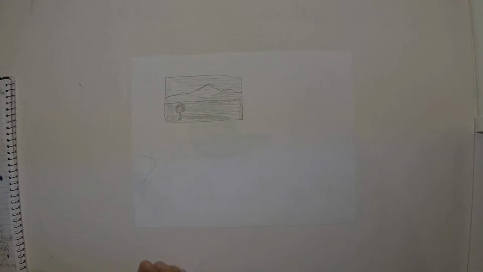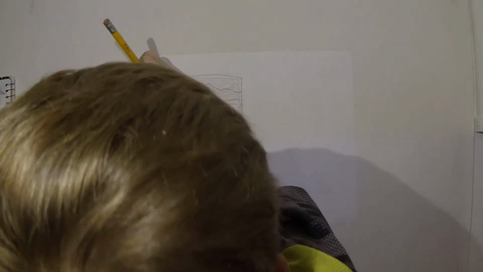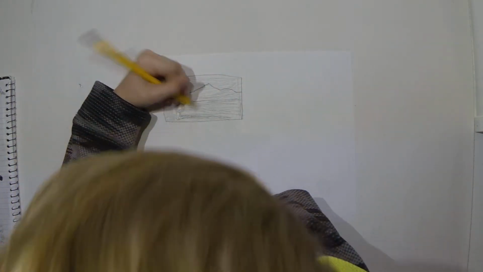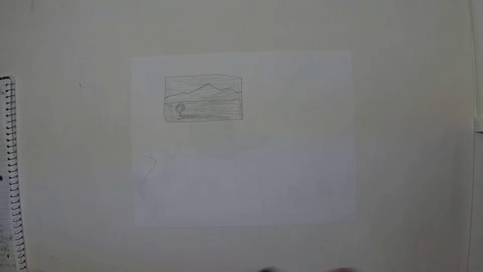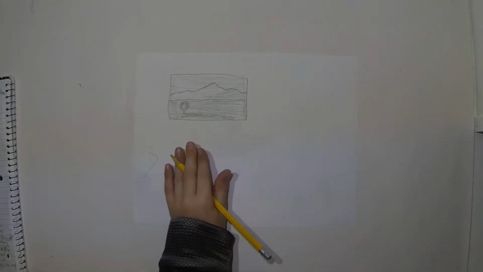Now I need to teach you how to make a shadow with a tree. So a shadow with a tree is just like anything else. You just make it like that. So, yeah, oh my goodness, I'm sorry guys, that's really hard to see. It's just, hang on. Okay, yeah, there you go, guys.